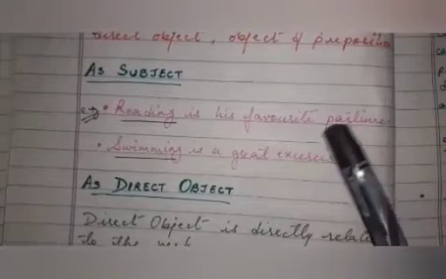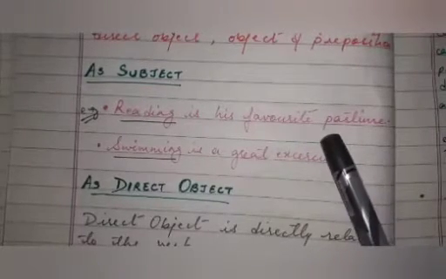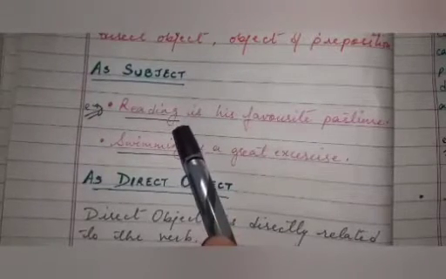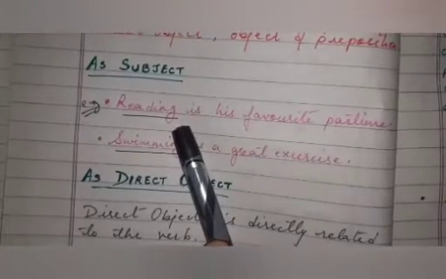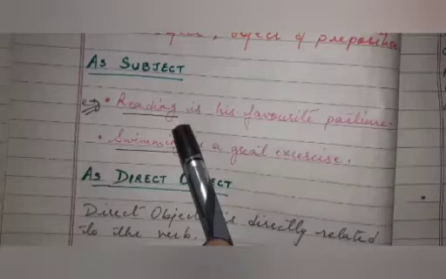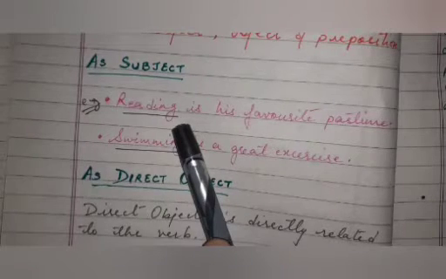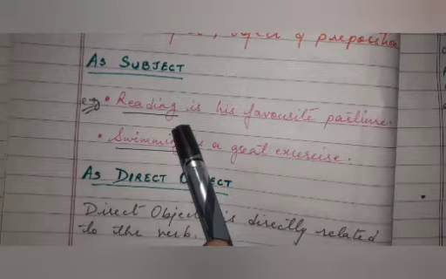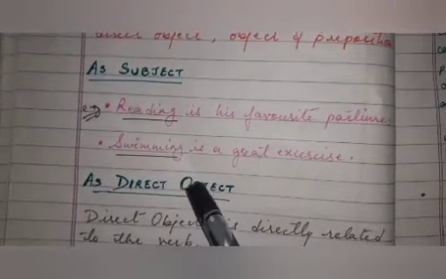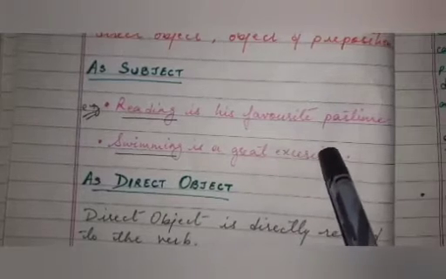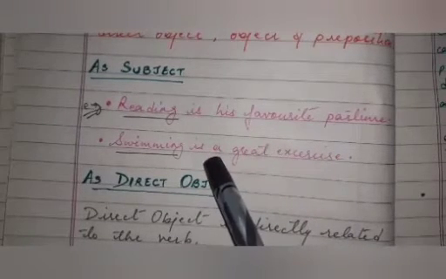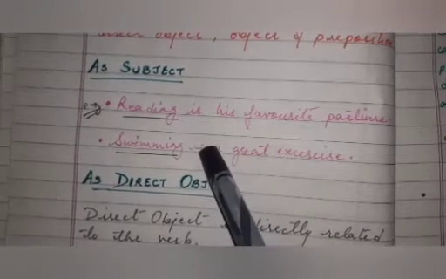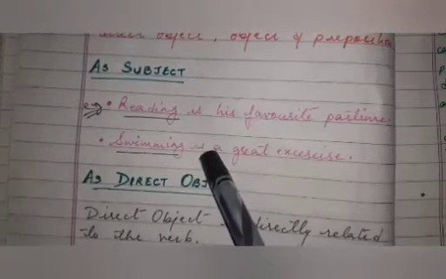So this sentence is actually talking about what? Reading, which is a gerund. Now normally, most of the time, your subject will appear in the beginning of the sentence. The gerund will appear in the beginning of the sentence. Take the second one. Swimming is a great exercise. So here, swimming is a gerund and it is in ing form and therefore it is acting as your subject.